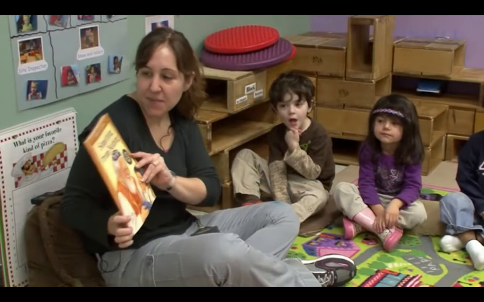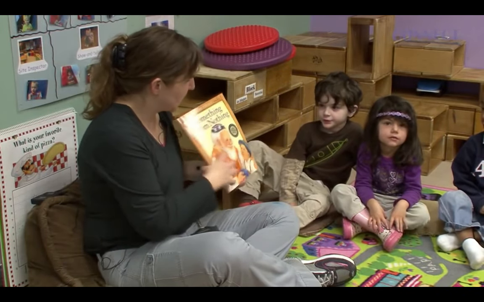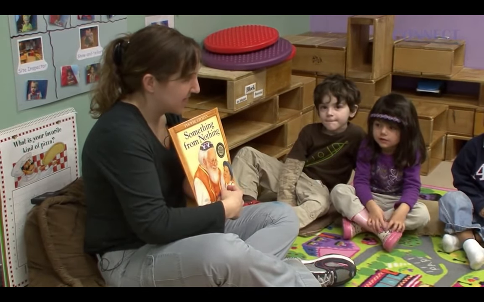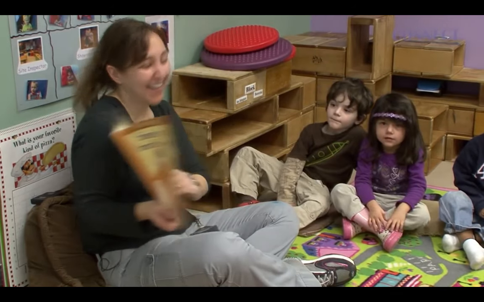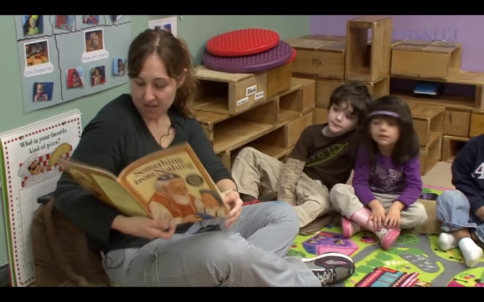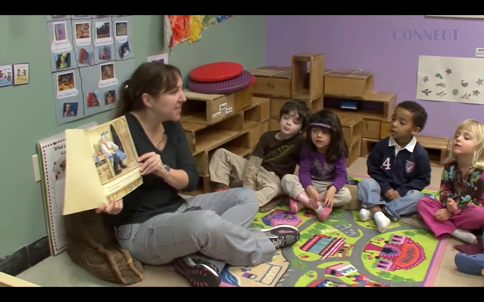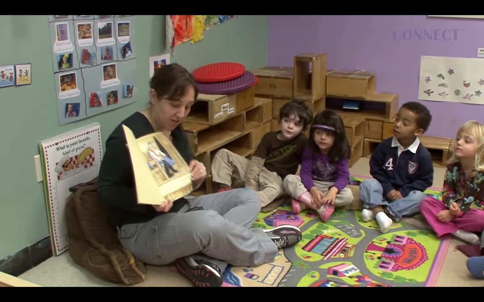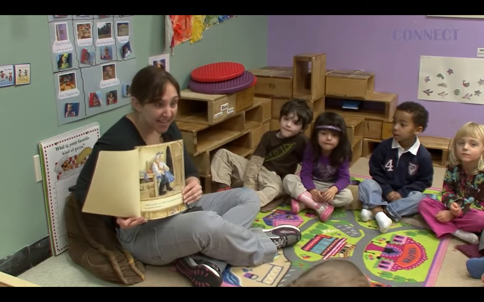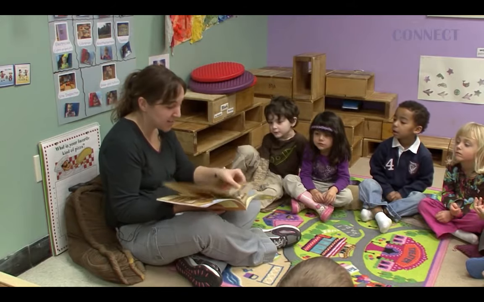All right, this is Something from Nothing by Phoebe Gilman. Who do you think this is on the front? Grandpa. And the little boy. Let's see. The little boy whose name was Joseph. When Joseph was a baby, his grandfather made him a wonderful blanket. It's broken. Well, not yet. Remember, it's brand new. He just made it.